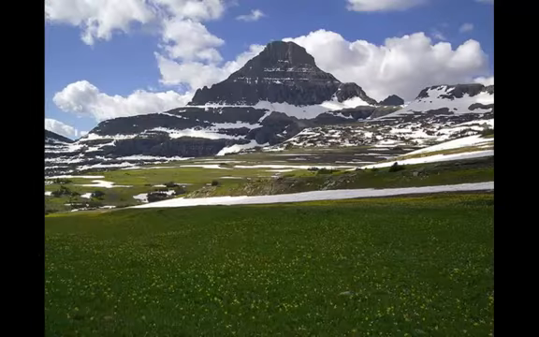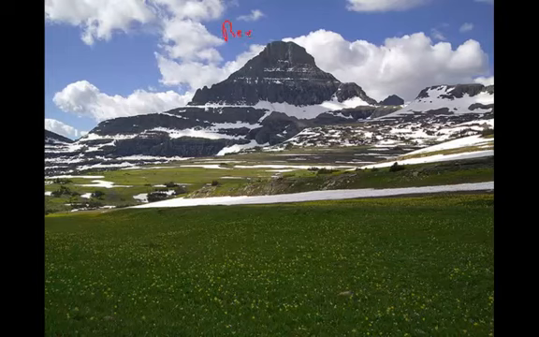This photo shows Reynolds Mountain, which is a prominent glacial horn in the Logan Pass area. Again, cirque glacier erosion on all sides has left this pyramid-shaped peak.